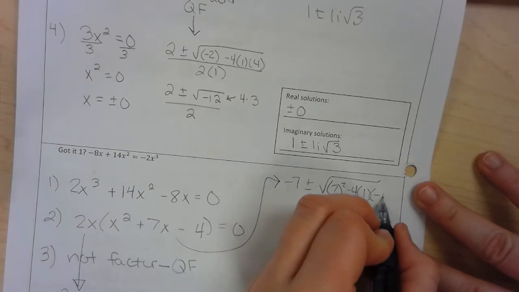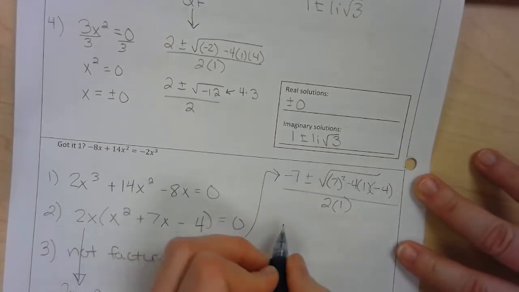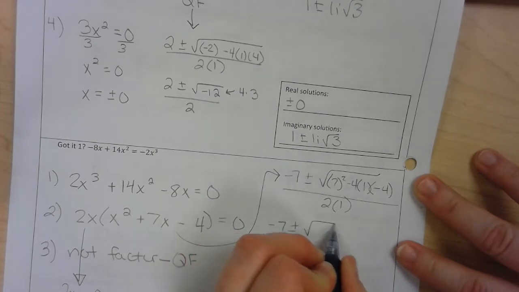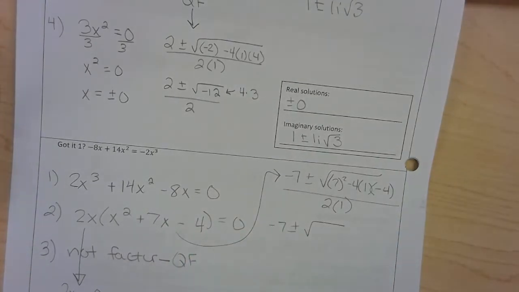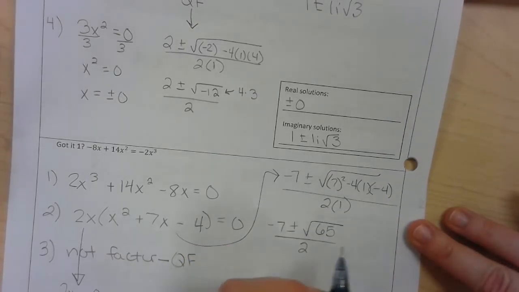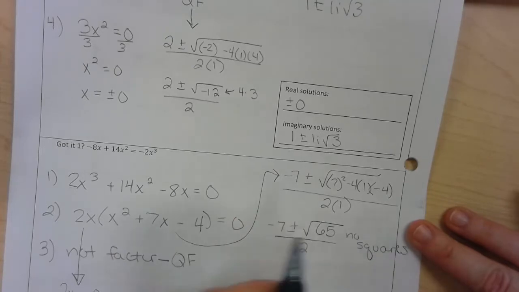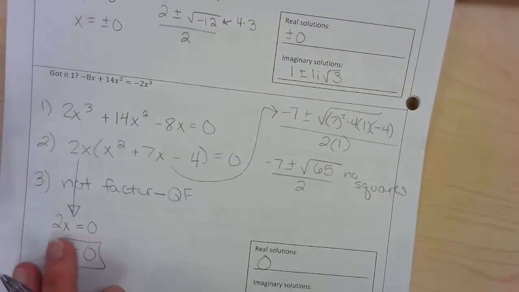And C is -4 since we took the GCF out, times 2 times A is 1 again. So that's -7 plus or minus the square root of, let me cheat because I did this on my other paper already. You end up getting 65 all over 2. There are no squares inside of 65. So these are your other two answers.